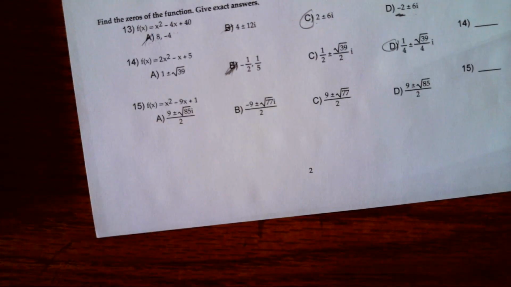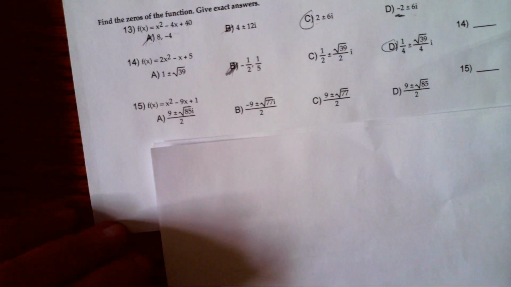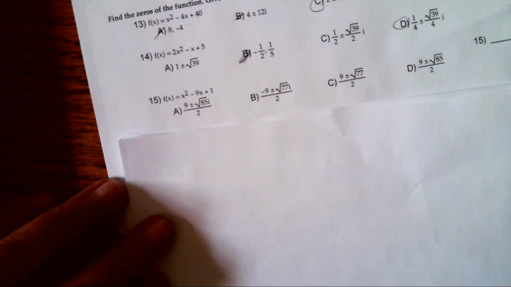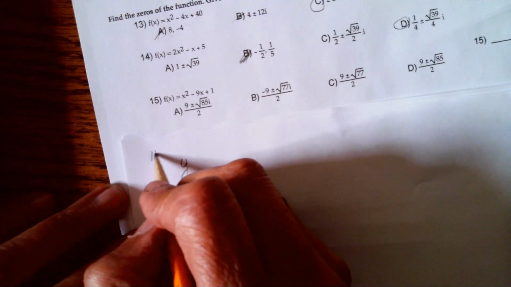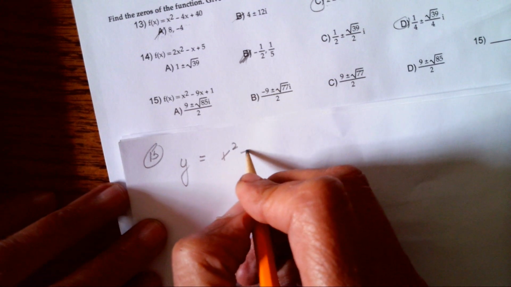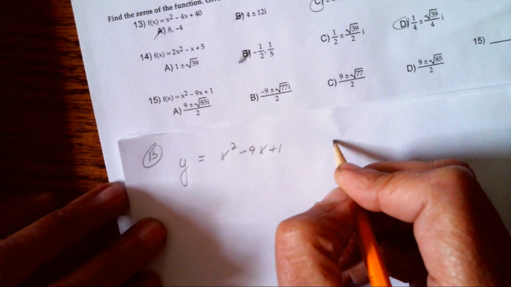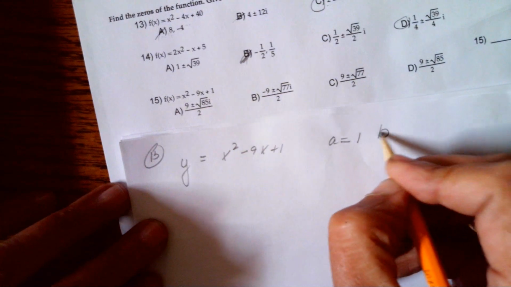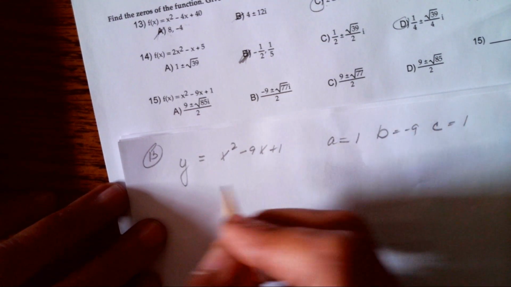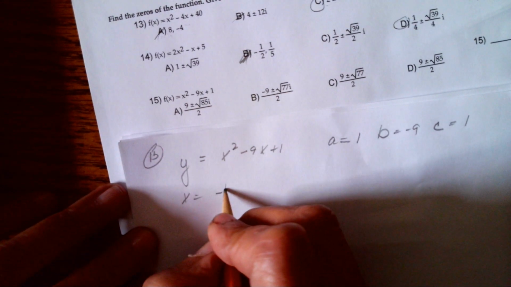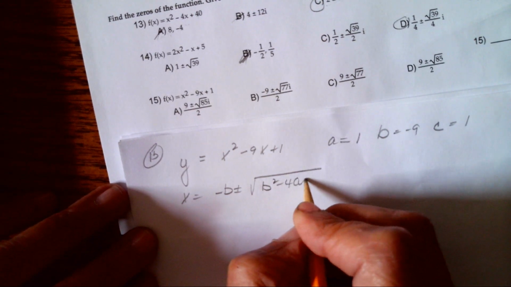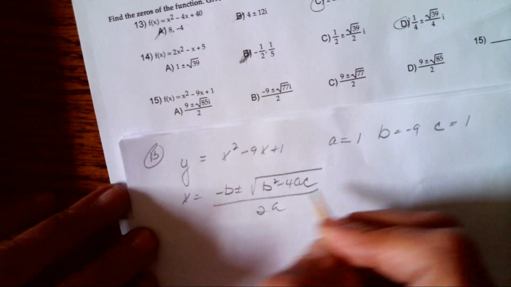Alright, and the last one, what am I seeing? I'm seeing radical 85 twice. And I'm seeing radical 77 twice. No matter. I've got to use the quadratic equation where my a value is 1, my b value is negative 9, and my c value is 1 also. x equals the opposite of b plus or minus the square root of b squared minus 4 times a times c over 2a.